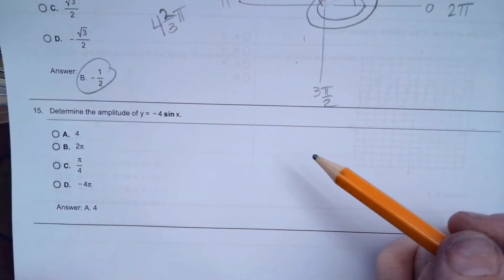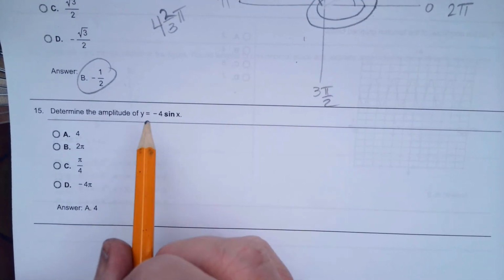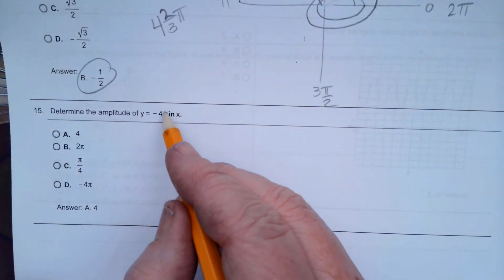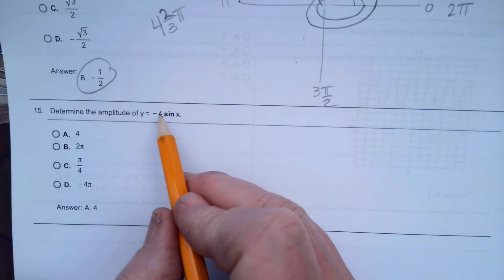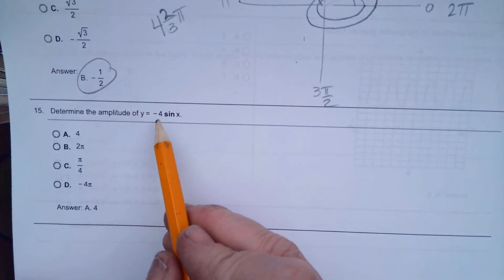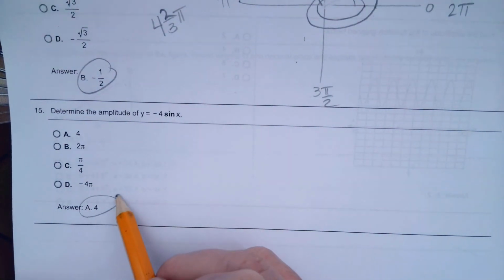Okay, 15 asks us to find the amplitude. Remember that the amplitude is the absolute value of your leading coefficient here. So the absolute value of negative 4 is 4.